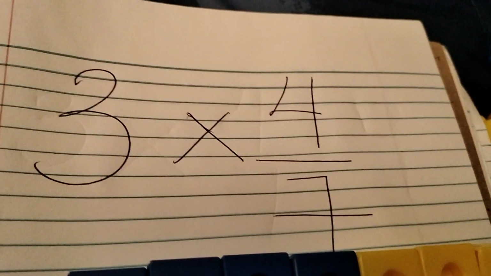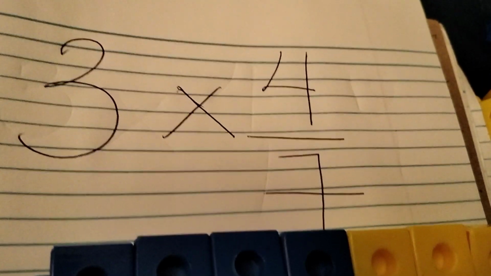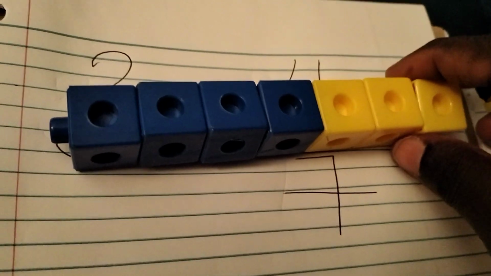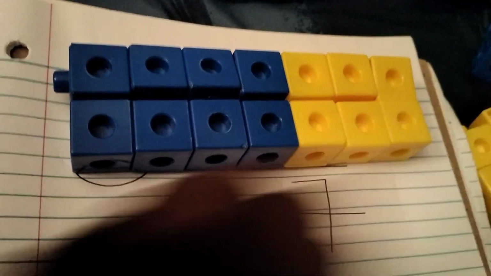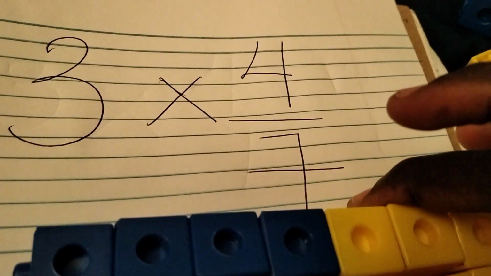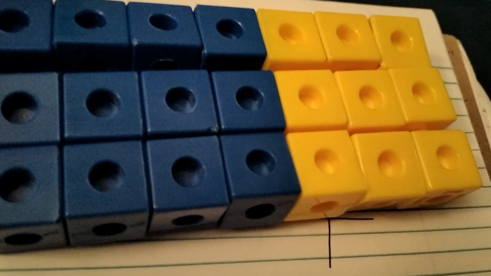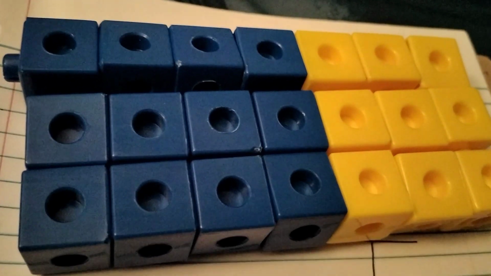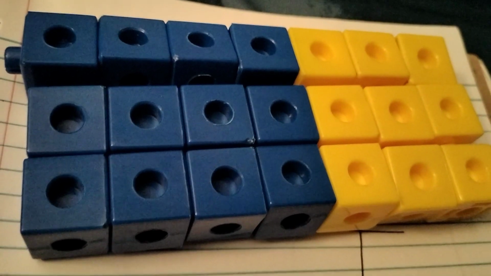But the statement was 3 groups of that, so you have to get 3 groups of the same fraction. Perfect. This represents our statement 3 times 4 out of 7. Now how do you multiply them using the manipulatives?